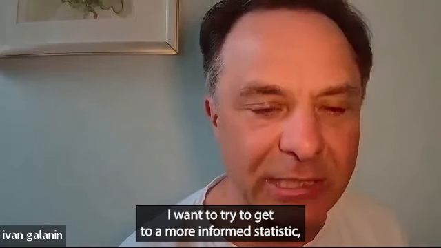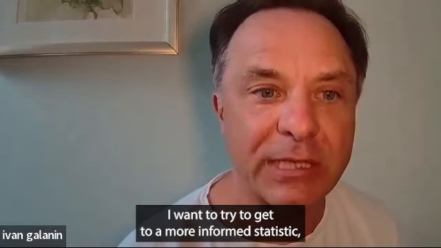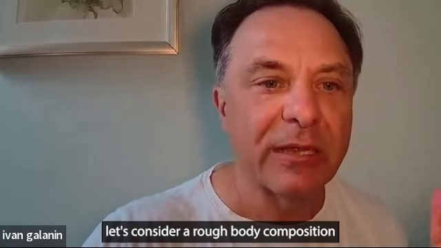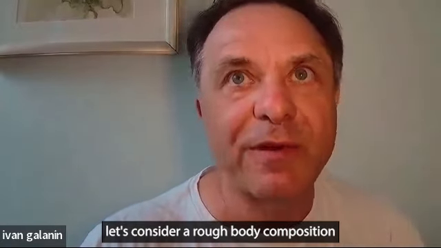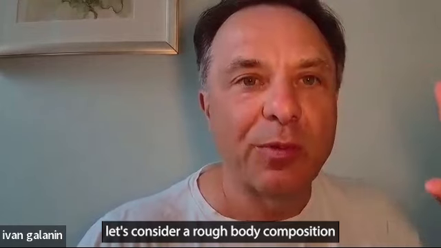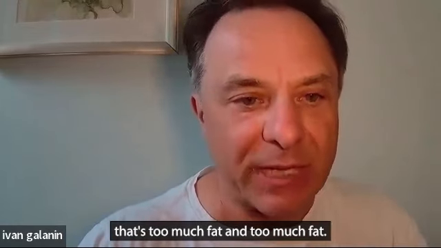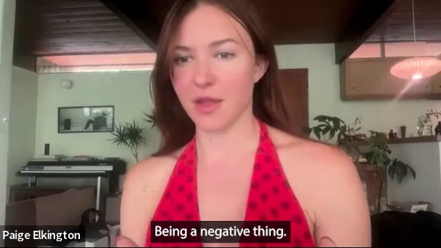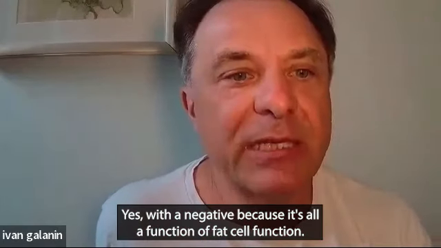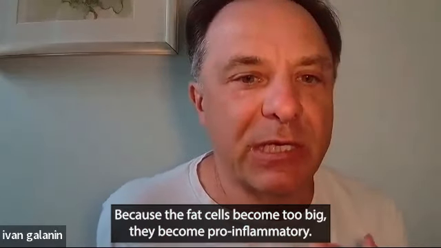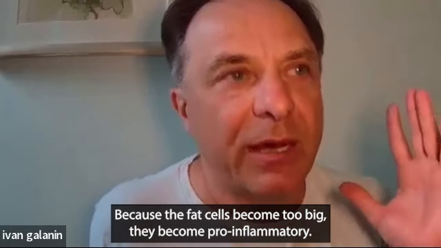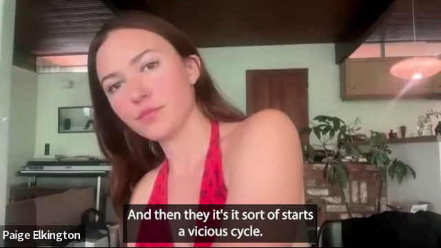I want to try to get to a more informed statistic, but for today's purposes, let's consider a rough body composition that's too much fat. I don't know. Too much fat being a negative thing for fat cell function, because the fat cells become too big, they become pro-inflammatory, and then it sort of starts a vicious cycle.